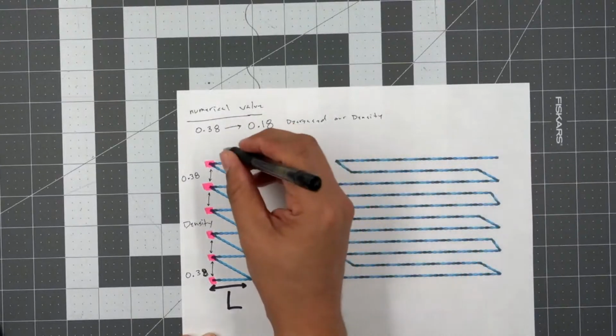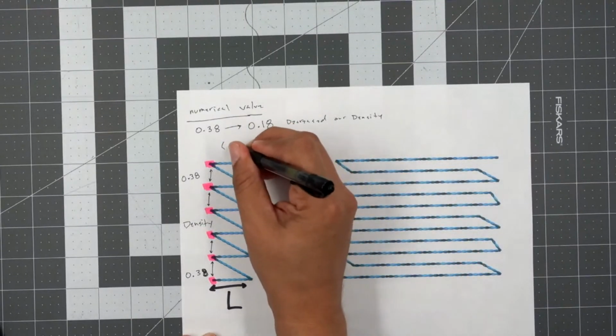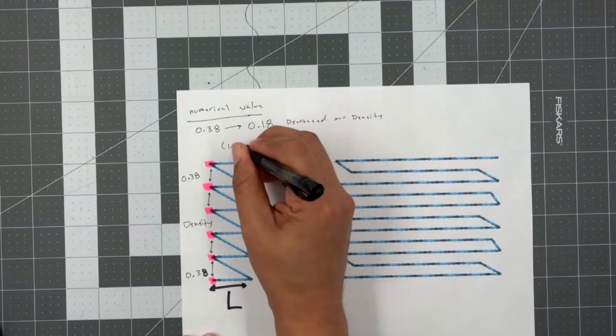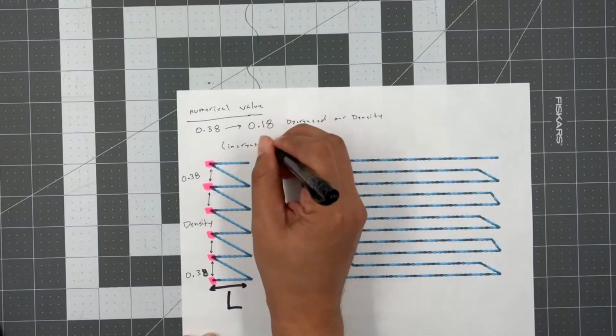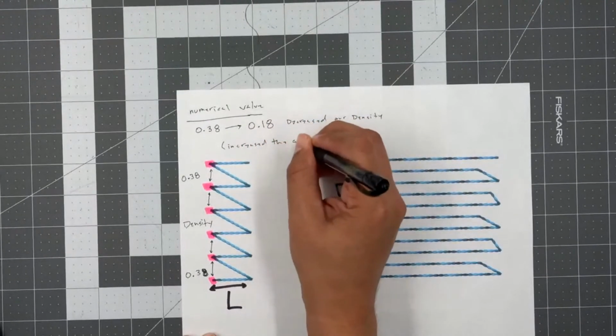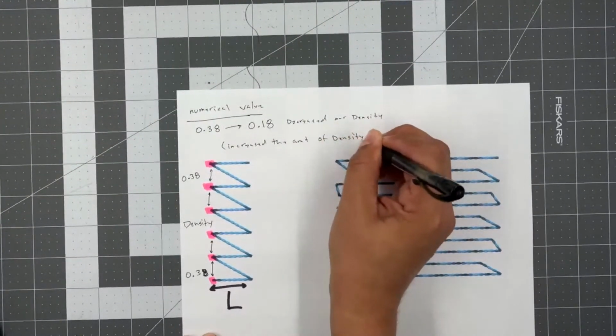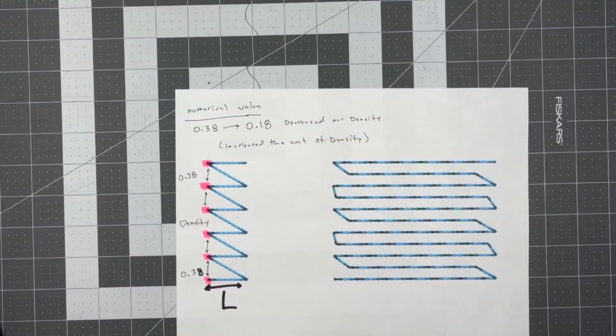So some people might say you increased the amount of density. So by decreasing the numbers, you actually added density.